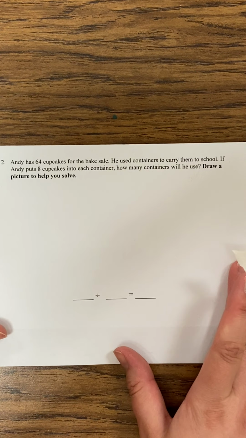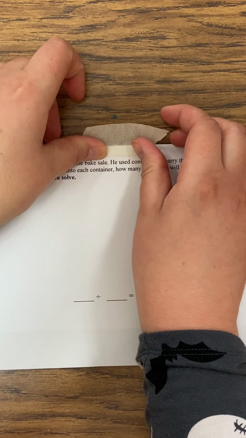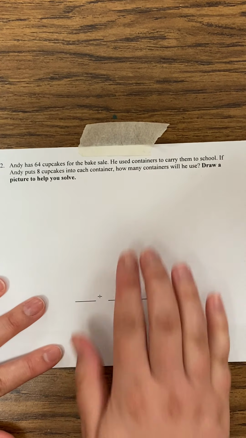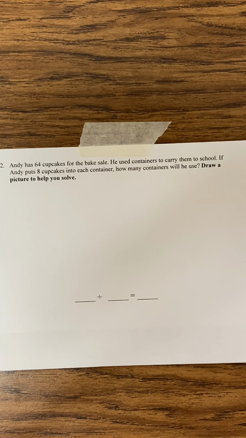All right, making sure we can see it okay, so I don't lose my spot. There we go. All right, again, boys and girls, I'm going to be using the cubes method.